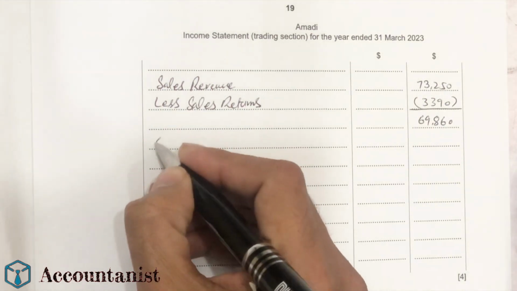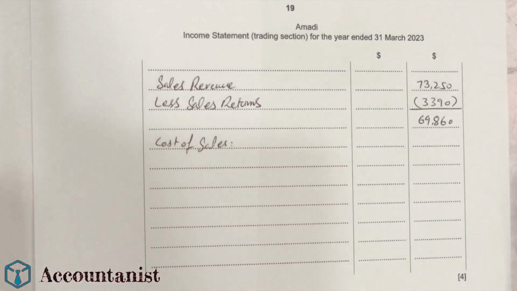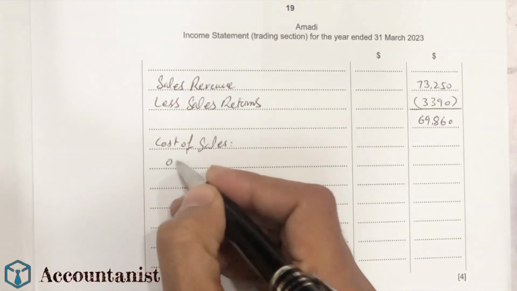The next section is the cost of sales section. So I'll give the heading of cost of sales, and we'll start this with the opening inventory.